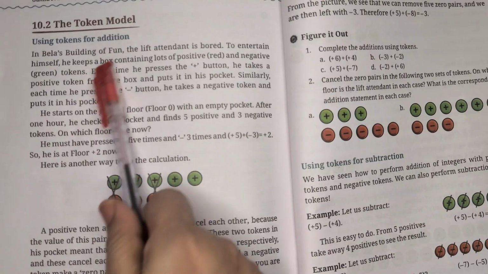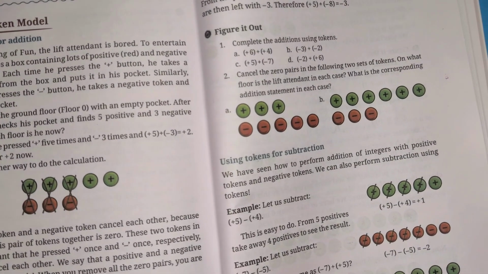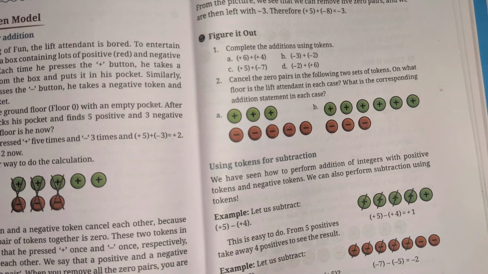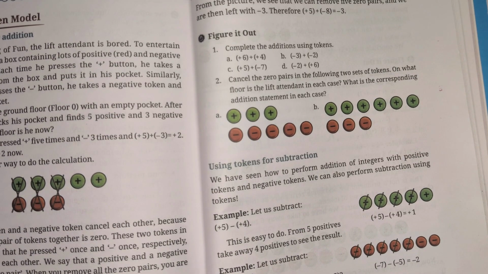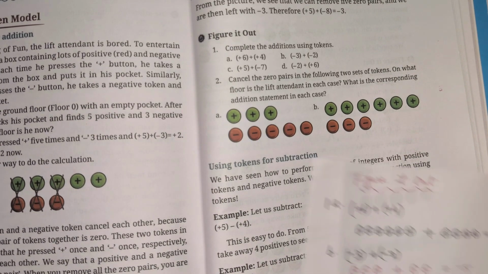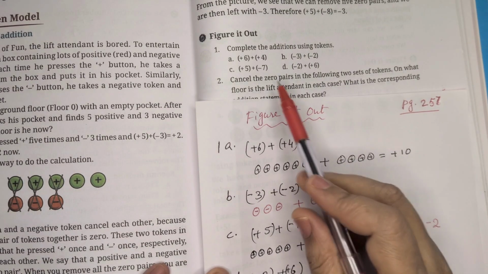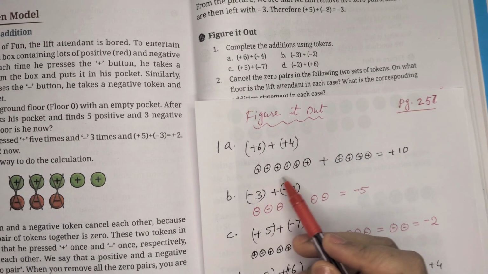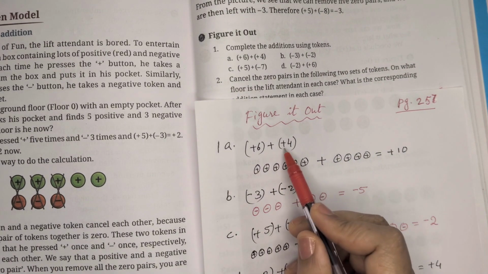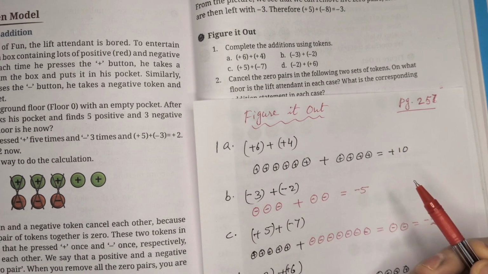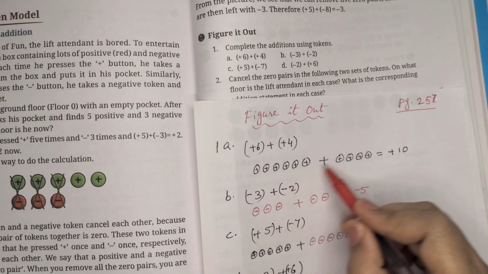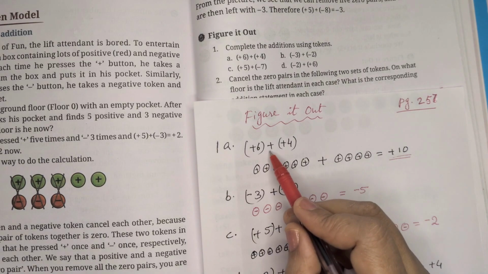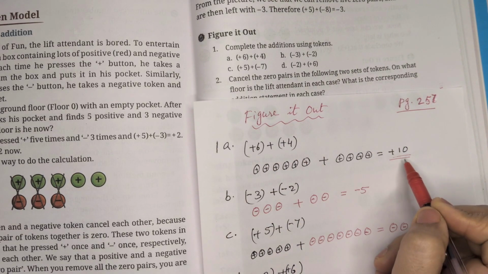The token model. We can see the figure on the next page, page number 257. Complete the additions using tokens. First one, plus 6 plus 4. We write 6 positive tokens, then 4 more positive tokens. Total we are getting 10 tokens. So plus 6 plus 4 is equal to plus 10.